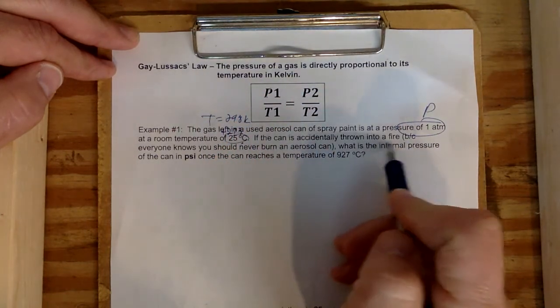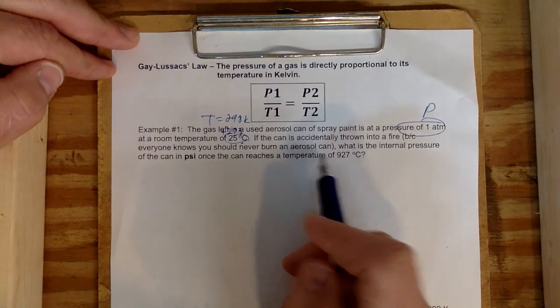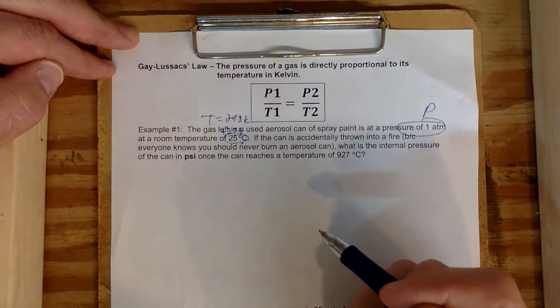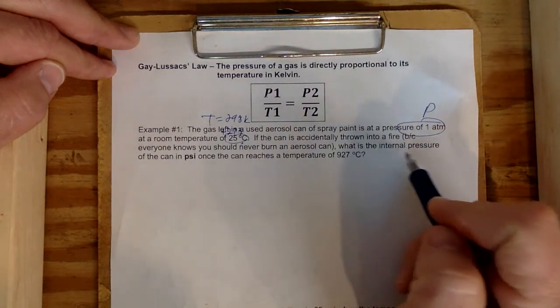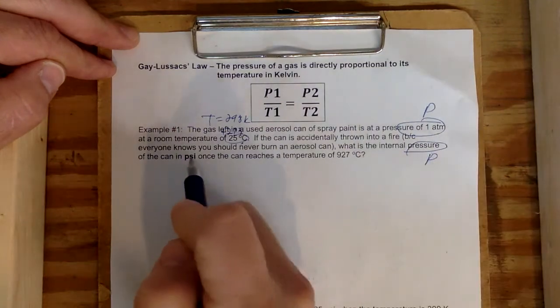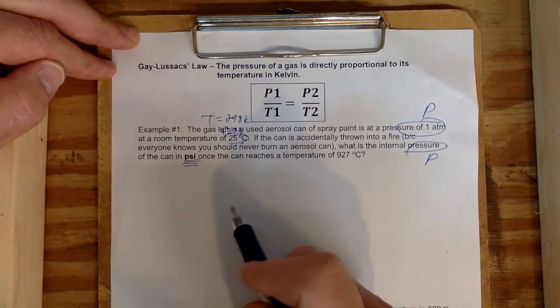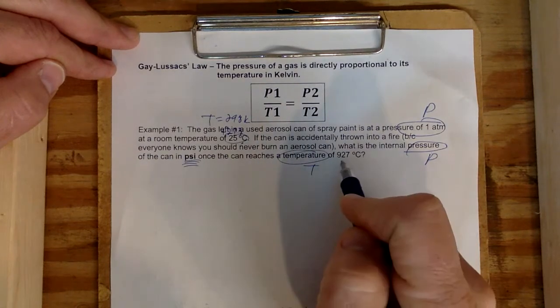If the can is actually thrown into a fire, because everyone knows you should never burn an aerosol can, so you wouldn't intentionally throw it into a fire, but let's say it accidentally went into a fire. They're asking, what is the internal pressure? So they're asking for pressure in PSI, once the can reaches a temperature of 927 Celsius.